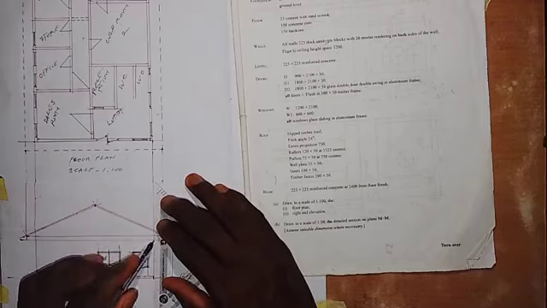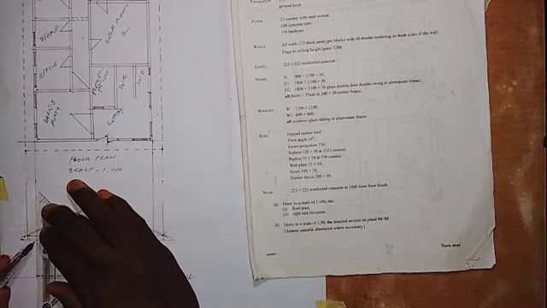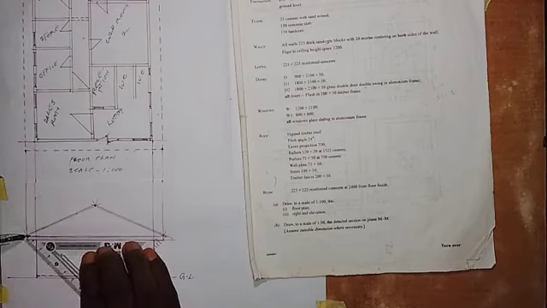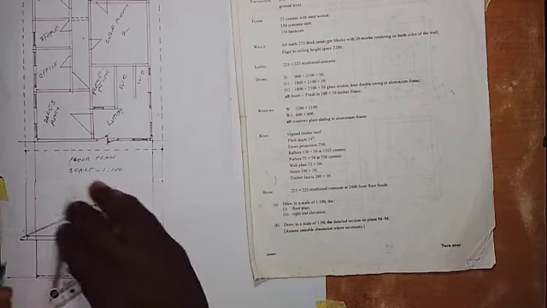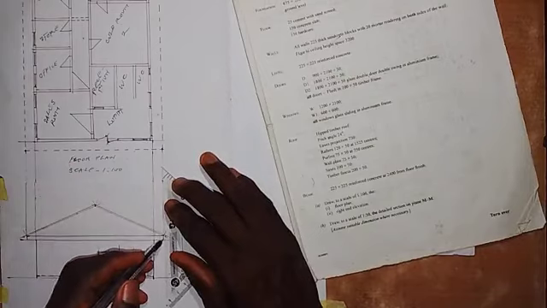Then this line, we make a thick line from here down. Then we also make this a thick line from here down. Then we also make the fascia board. So this fascia board, we make it a thick line from here to this side like this. Then we also make this line a thick line from here to this end like this. And then this short line, we make it a thick line. And we also make this a thick line from here to here.